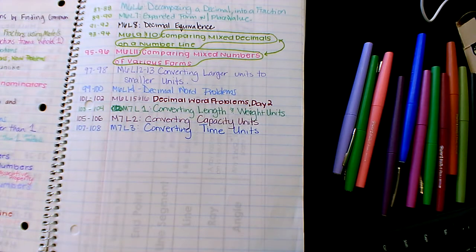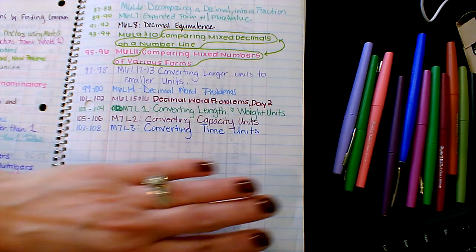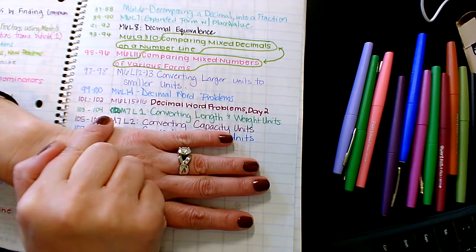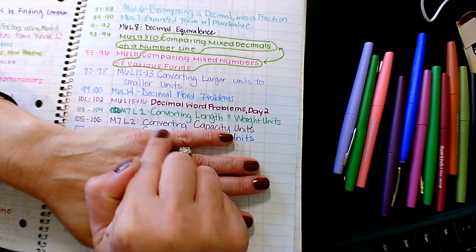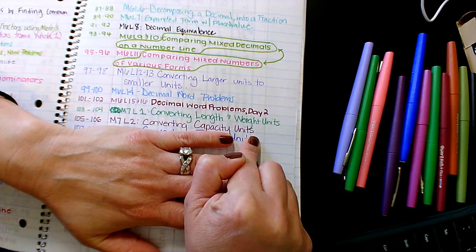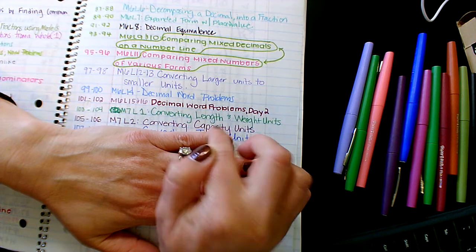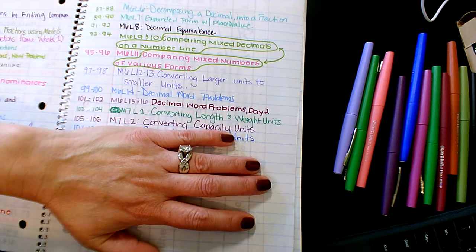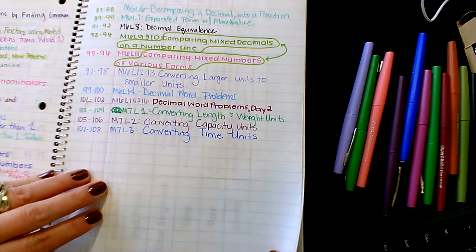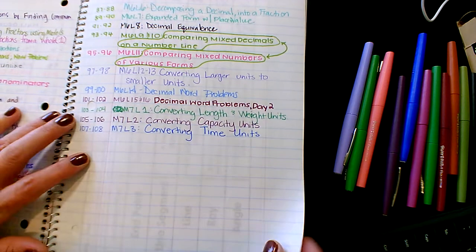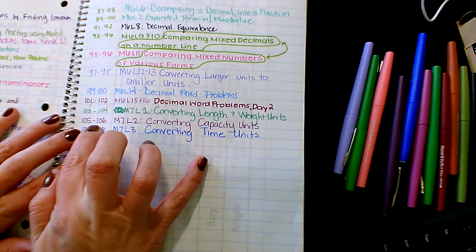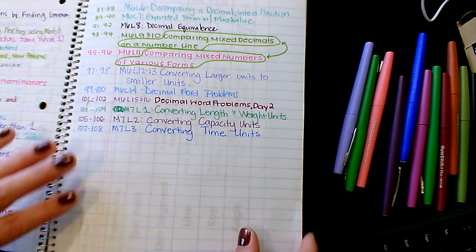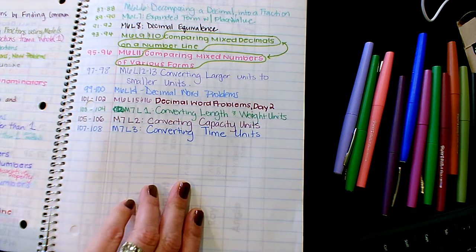Hi, fourth grade, it's Mrs. Boswell, and today we're going to be doing Module 7, Lesson 2, Converting Capacity Units. Okay, capacity is like what an object can hold. So we're going to be doing some capacity with gallons and pints and cups. And mine is on page 105 and 106. Remember, you can pause at any time if you need.